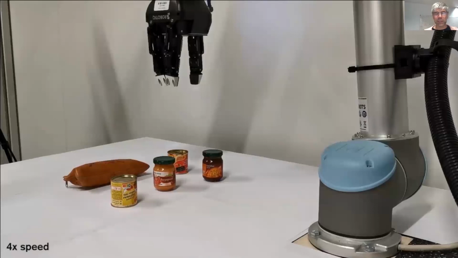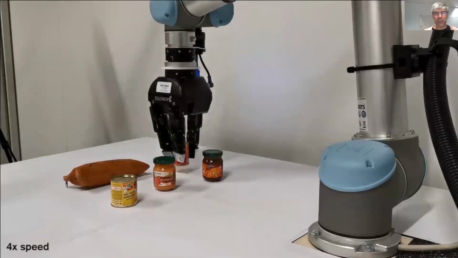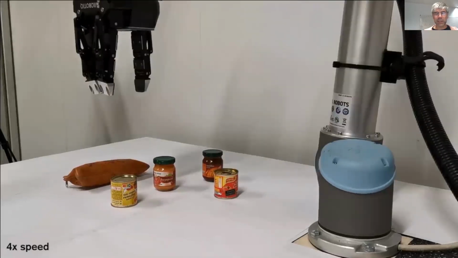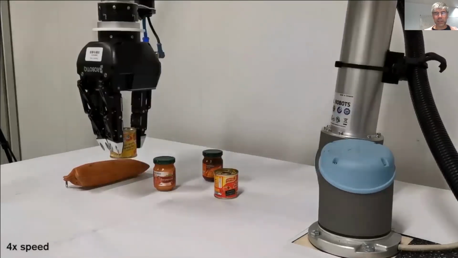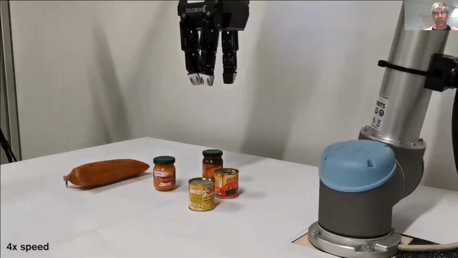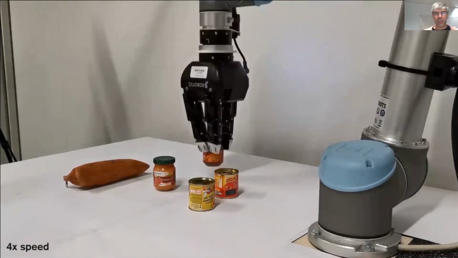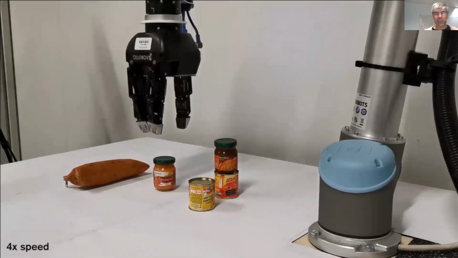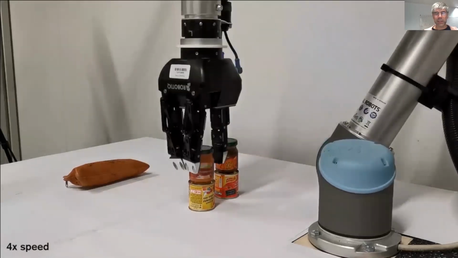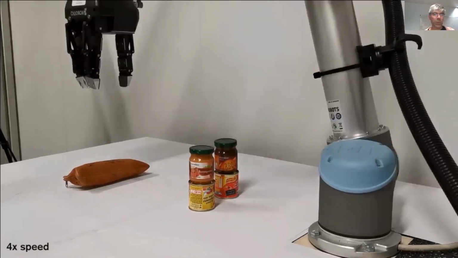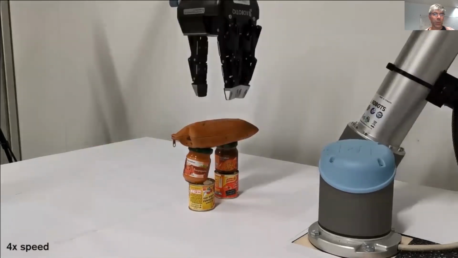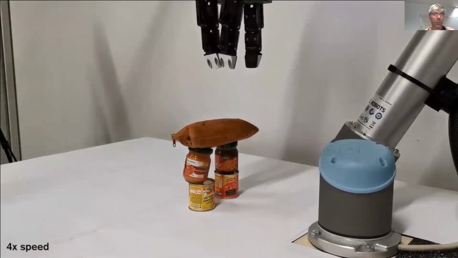So here's an example where it uses very different primitives than what was used during training. Since we use an RGB camera here, it is to a good extent invariant to different shapes of objects, as you can see.